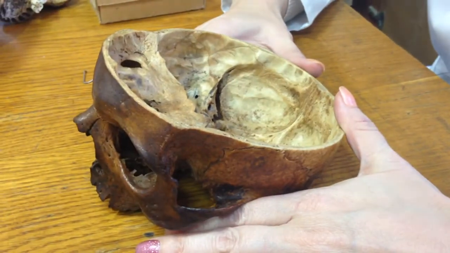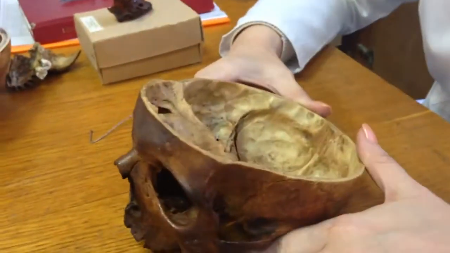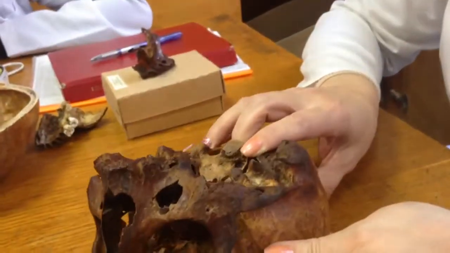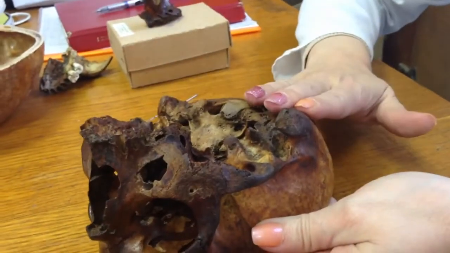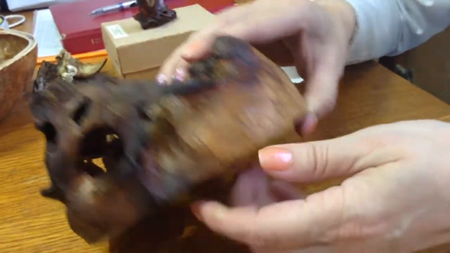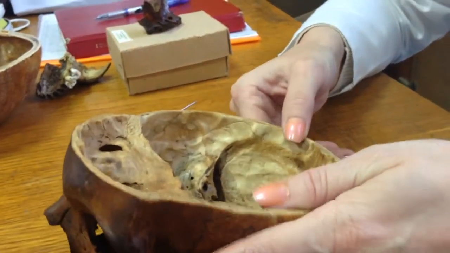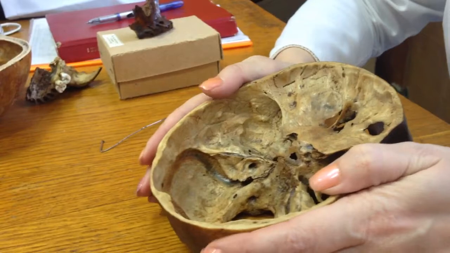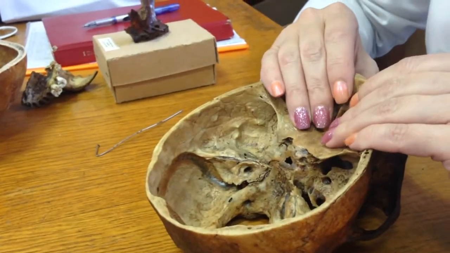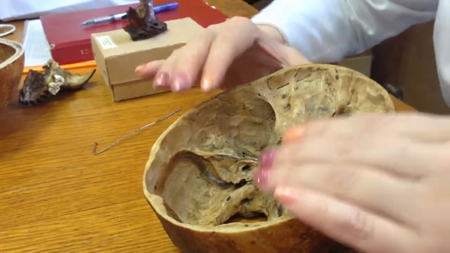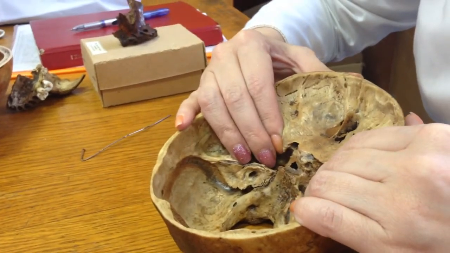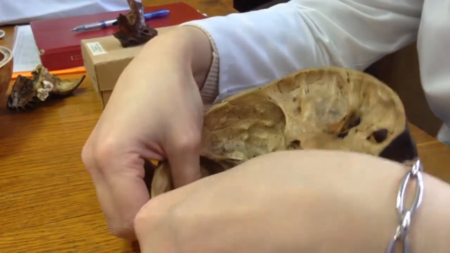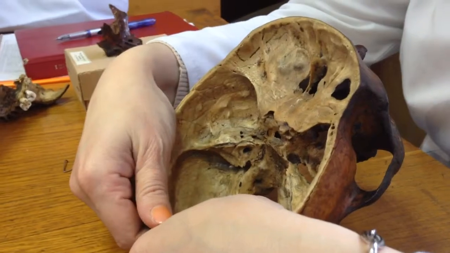Skull can be divided into the calvaria and cranial base, basis cranii. Cranial base also is divided into the external cranial base, basis cranii externa, and internal cranial base, basis cranii interna. Internal cranial base is divided into the anterior cranial fossa, fossa cranii anterior, middle cranial fossa, fossa cranii media, and posterior cranial fossa, fossa cranii posterior.